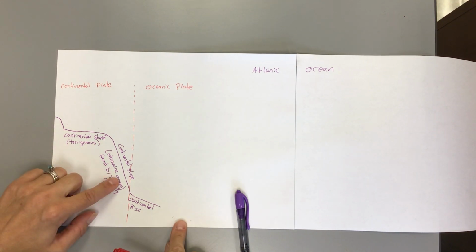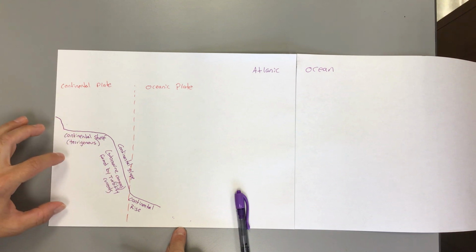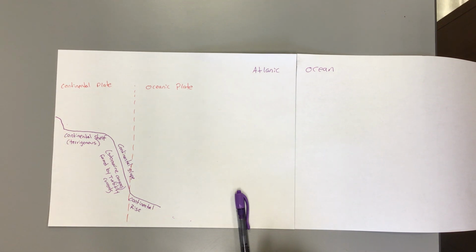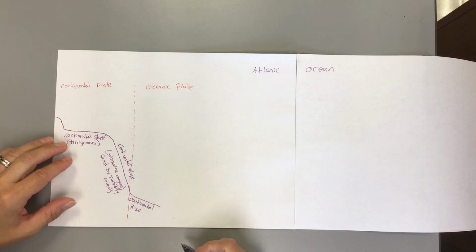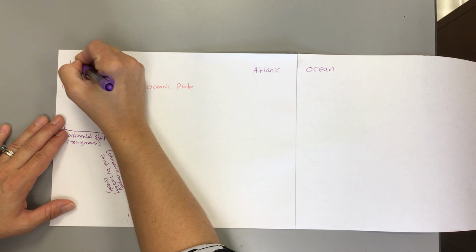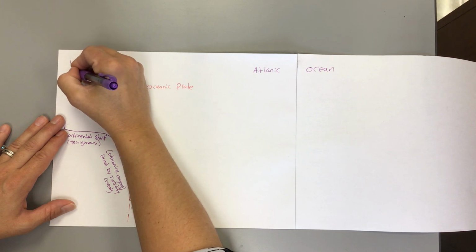So the continental shelf and continental slope are all part of the continental crust, whereas the continental rise on over is going to be made up of the oceanic crust. And again, before I move on, I'm going to label this side the United States East Coast.